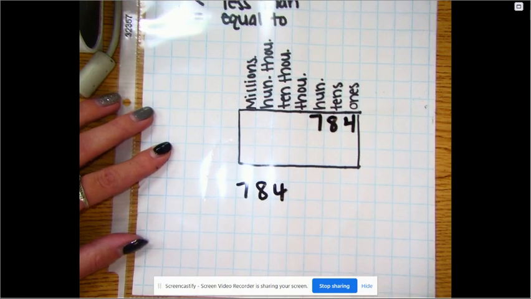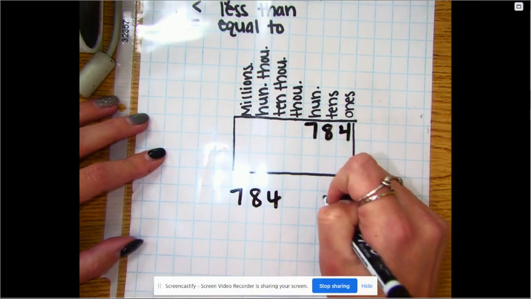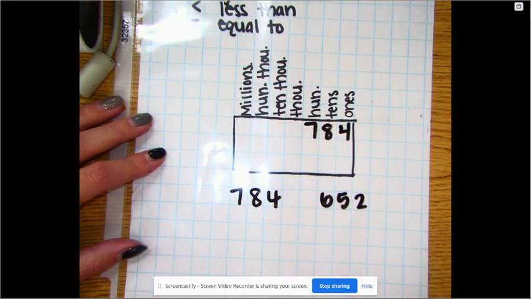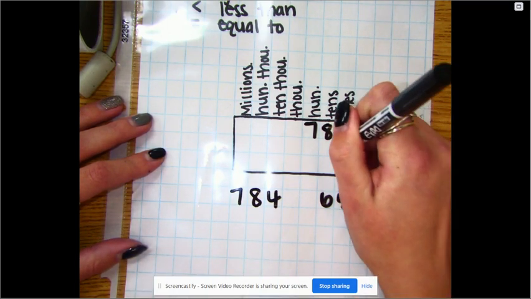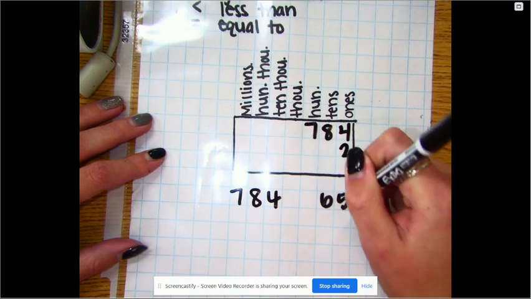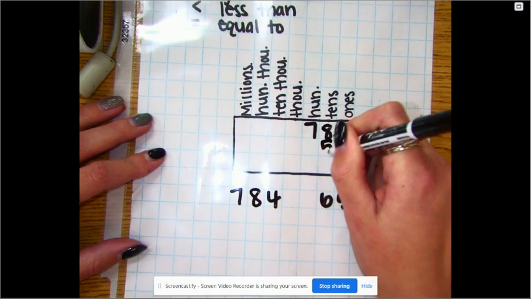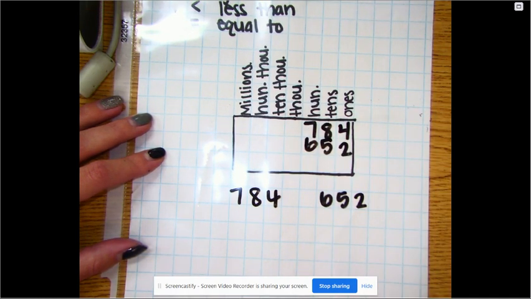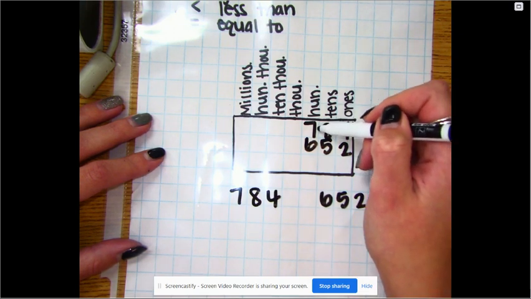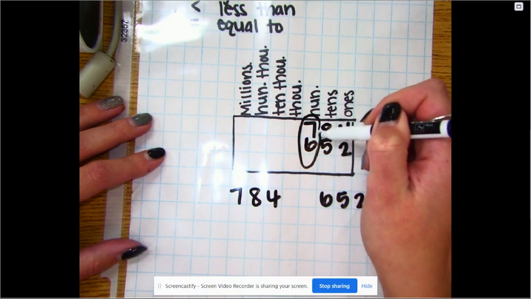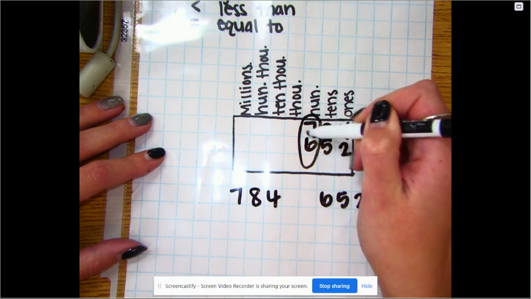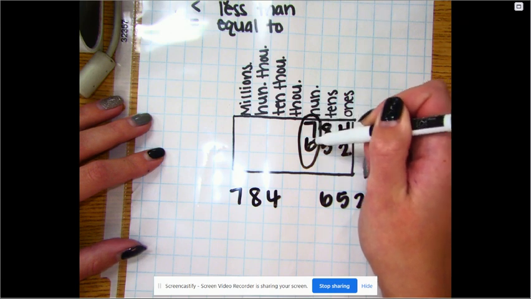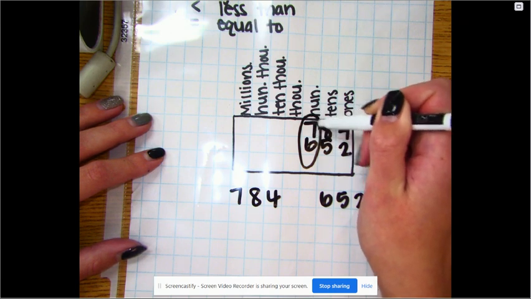784. Let's compare that number to this numeral, 652. Now 2 is my smallest value, so I'm going to plug it into the ones place. 5 is in my tens, so I'm going to put my 5 in the tens place, and 6 is in the hundreds. Now when I use my handy dandy place value chart, I can see right away when I'm comparing, 7 is much greater than 6. It is larger, it is bigger. So 7 is going to be the greater value.